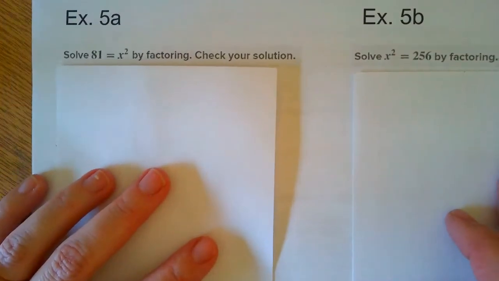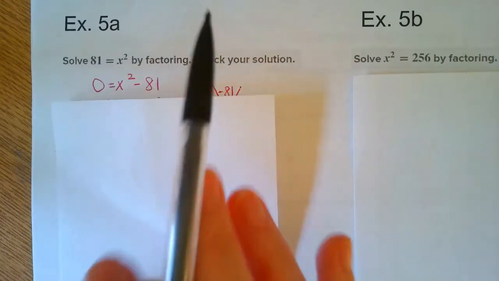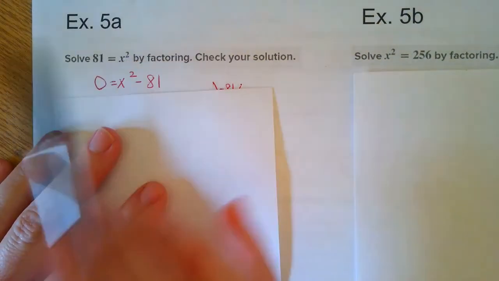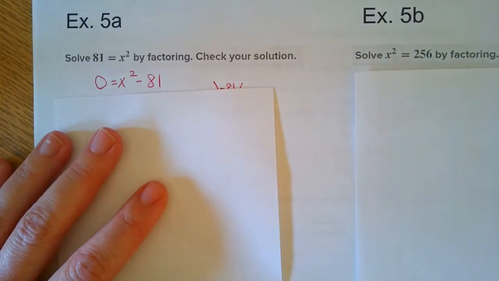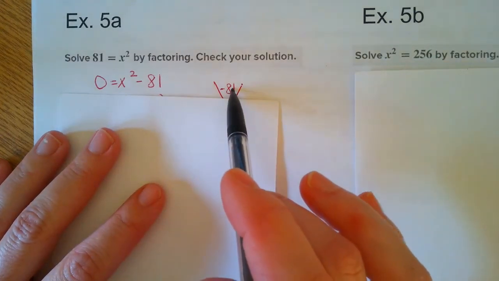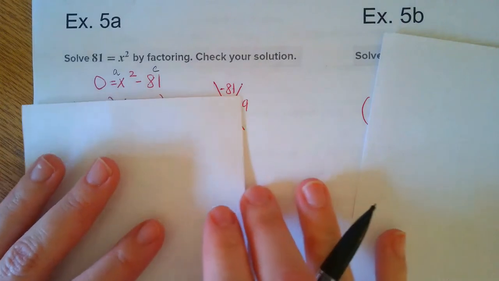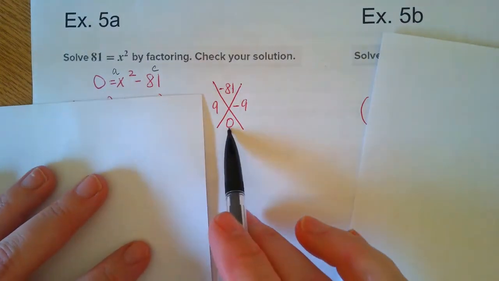So same process as before, we have to get everything on one side. So I would minus the 81 over because it's not nice to have this guy as a negative. Okay, I'm still going to do my x. So I'm going to put a times c on top. But think about what would be your b value. Because right now I have an a value and a c value, but I don't have a b value. So therefore your b value would be 0.